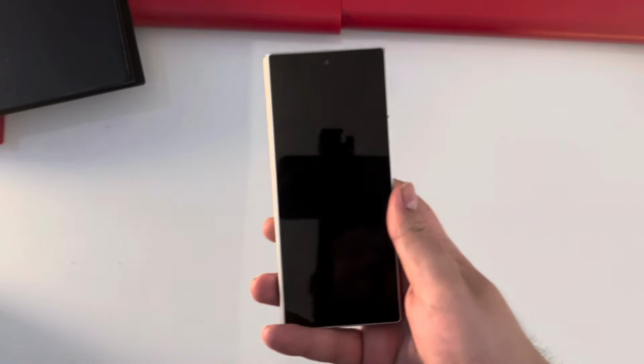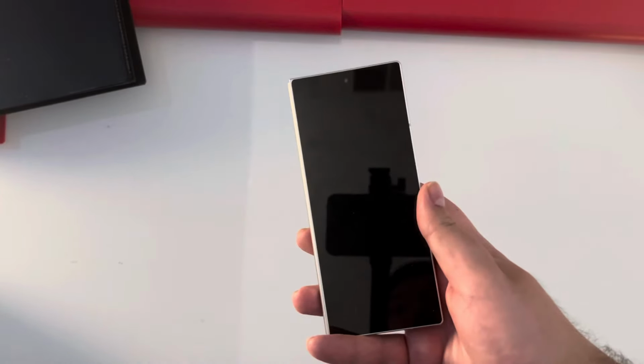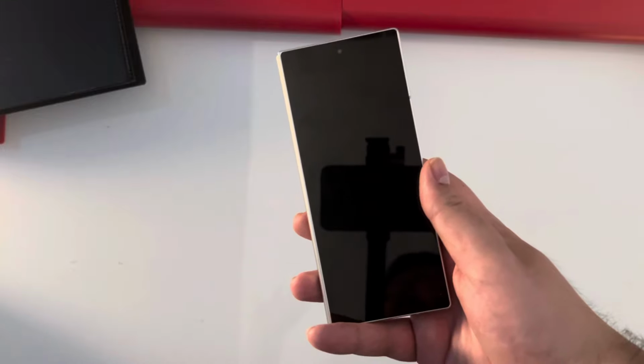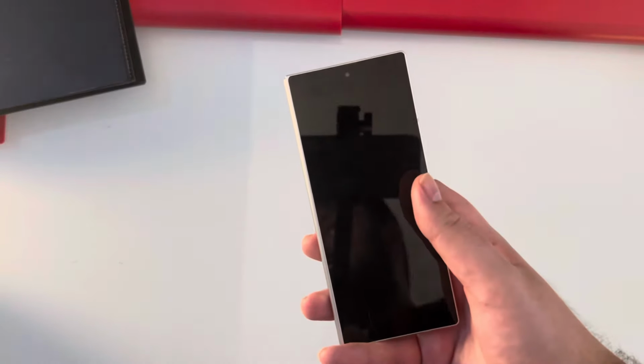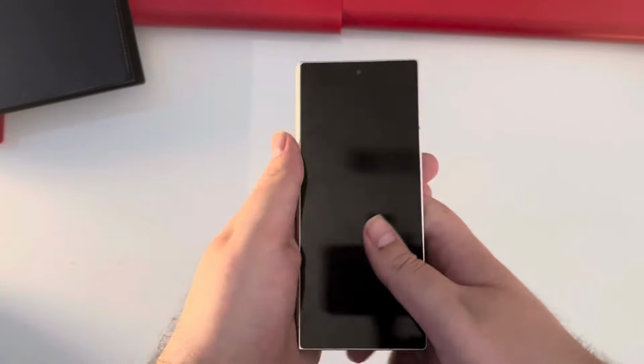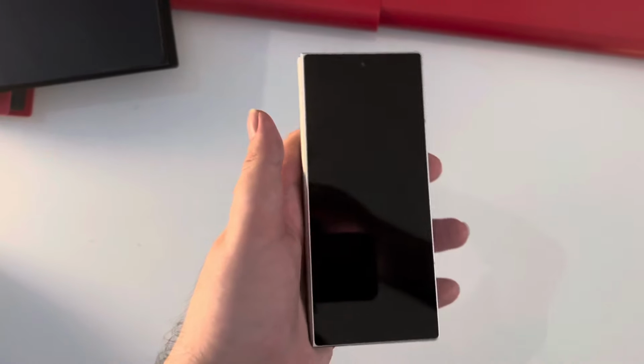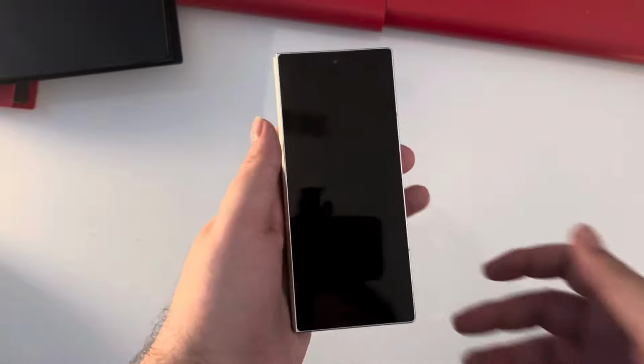Alright guys, so today we are trying out a whole entire new setup. I have a camera connected to my ceiling right now, and it is the most professional setup I have done so far on this channel. So with that being said, let's go ahead and get right into it.